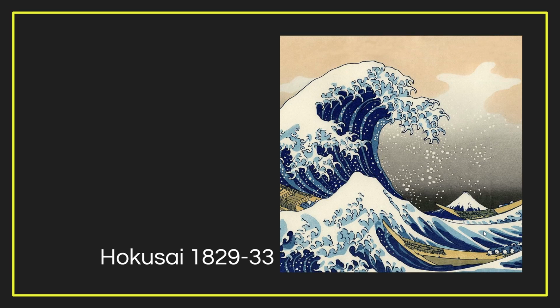Here we have a Japanese woodblock print by Hokusai. He is a Japanese artist that lived during the Edo period. He lived in about present-day Tokyo area, and he created this work in 1829 to 1833.